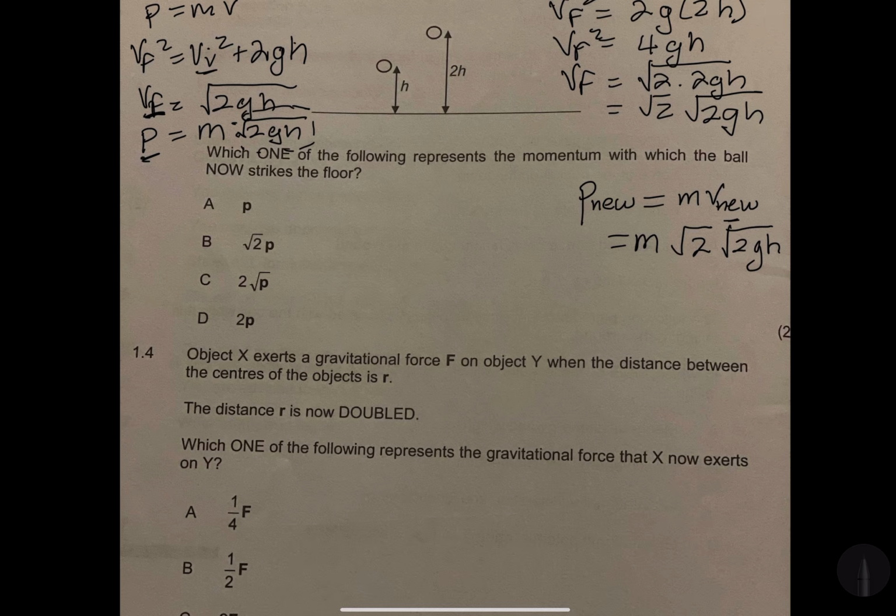So we've got a factor of square root 2 multiplied by m times the square root of 2gh.